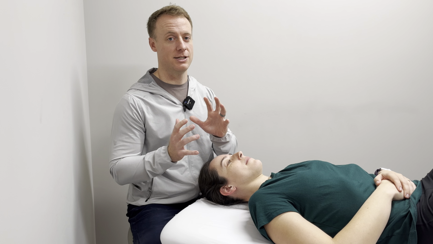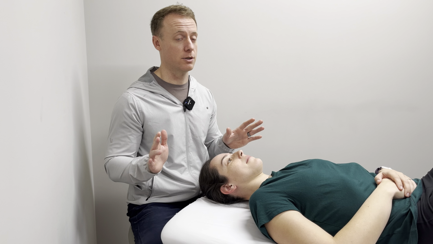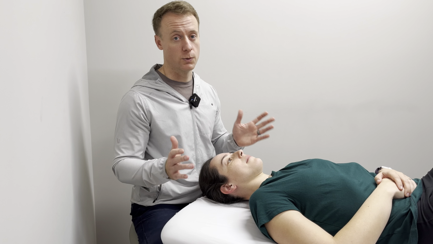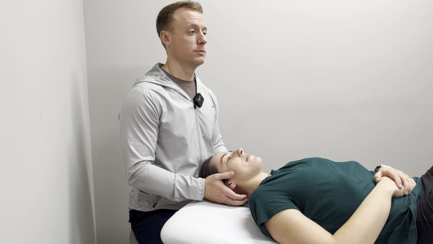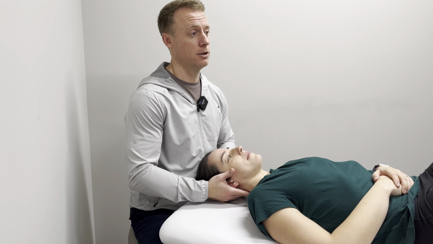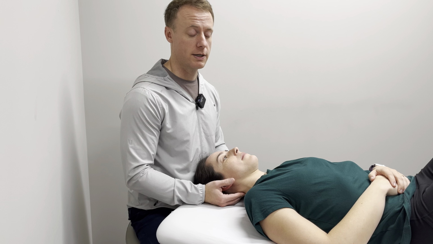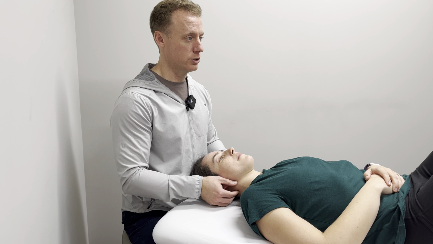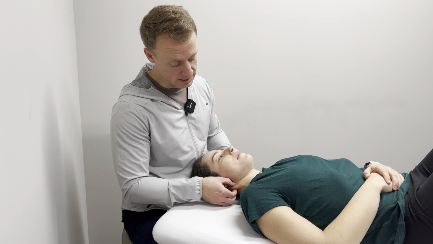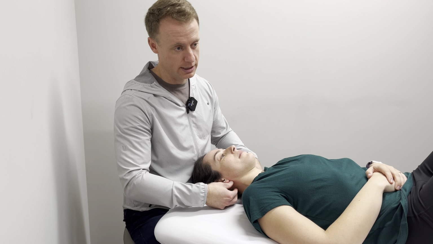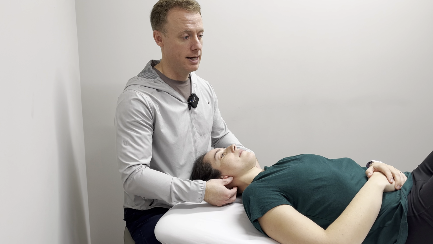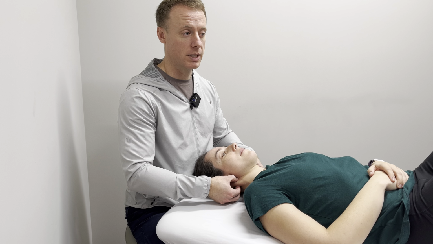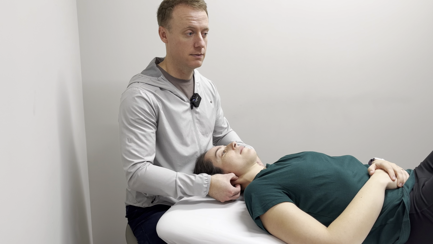And I kind of assess all of them and just see which ones are the most important in this moment to work on. But some people I work on all of them. Other people it's one or two or whichever one feels like the most important thing. So typically for this, I will start on the SCM, right as where it attaches into mastoid process, right? I will grab the front and back of it and I will just kind of spring test it forward and back.